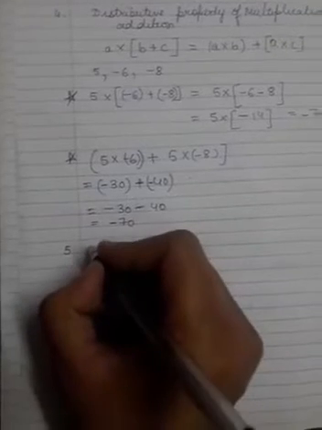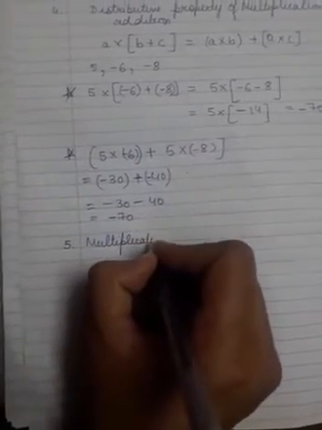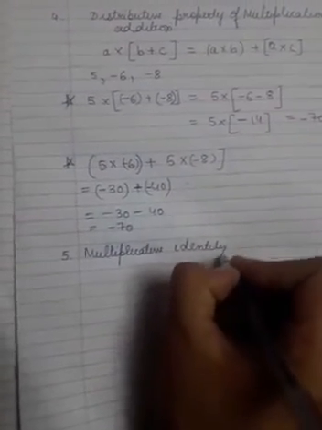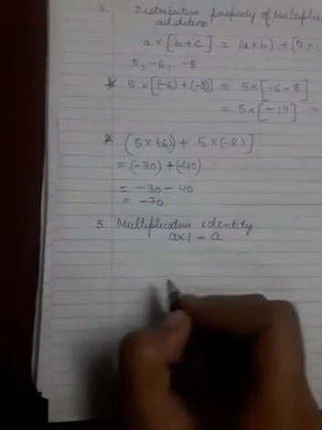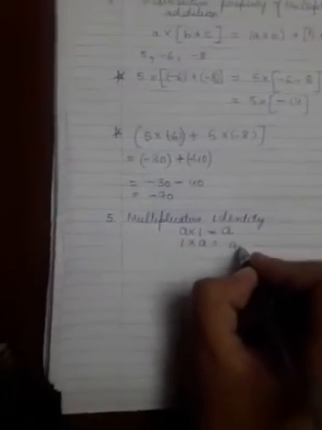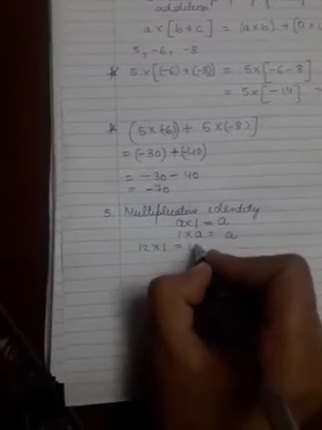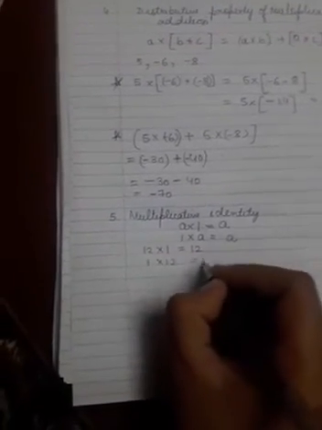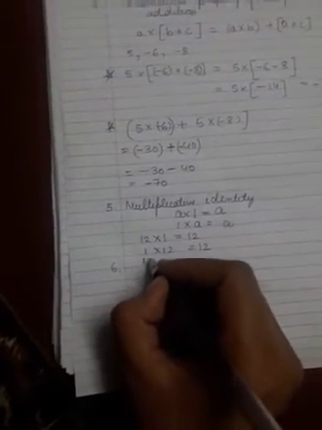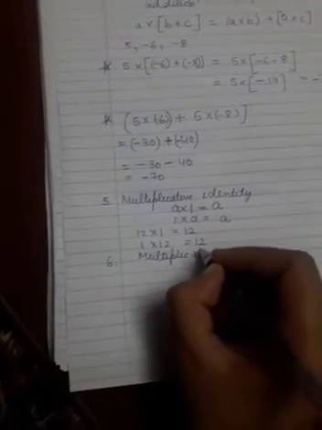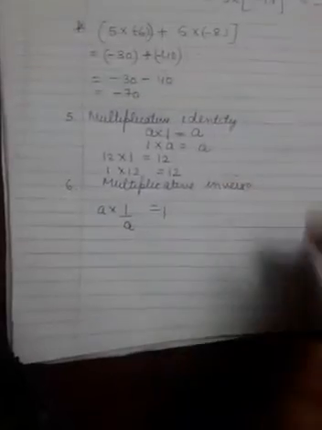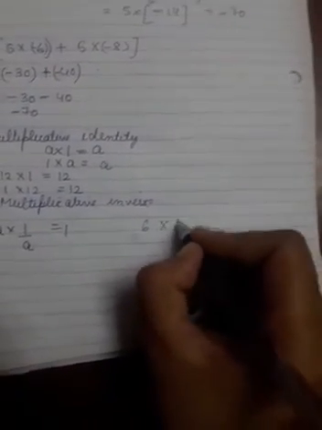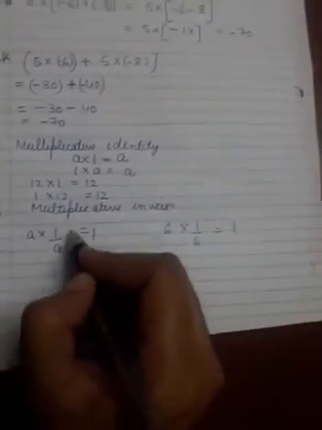Then next is the multiplicative identity. What is multiplicative identity? It says if you multiply any integer with 1, the answer is the same number, or 1 with any integer, the answer is the same number. For example, you multiply 12 with 1, the answer is 12. You multiply 1 with 12, the answer is 12. Next property is the multiplicative inverse. The inverse is the reciprocal. If you multiply any number with its reciprocal, you will get the answer 1. For example, 6 multiplied by its reciprocal, 1 by 6, gives 1.